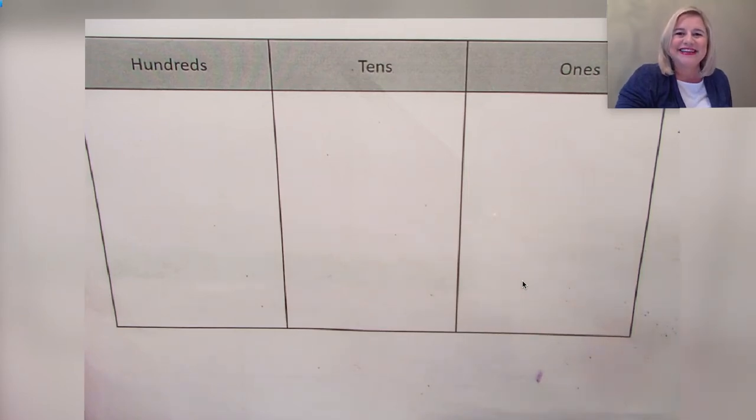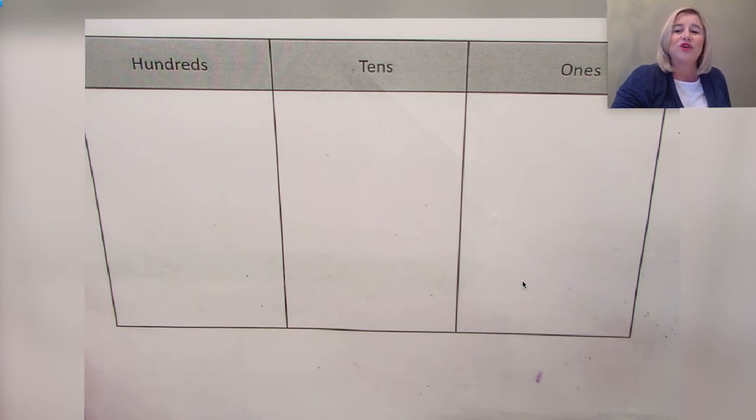Great job listening. In our last lesson, we learned how to bundle or trade in 10 rods for 100 flat. Do you remember what we call this process? That's right. Trading 10 tens for a 100 flat is called regrouping.